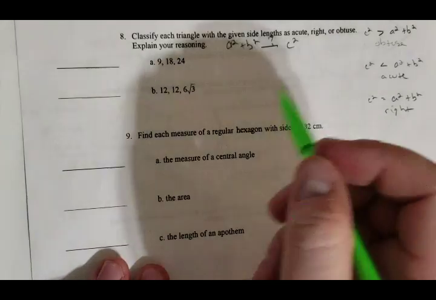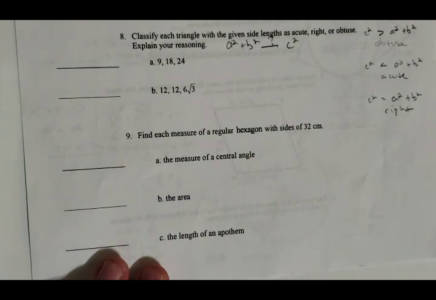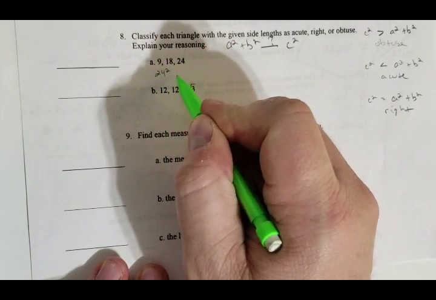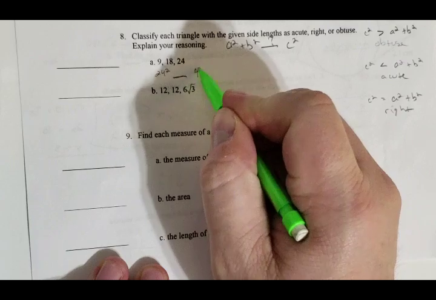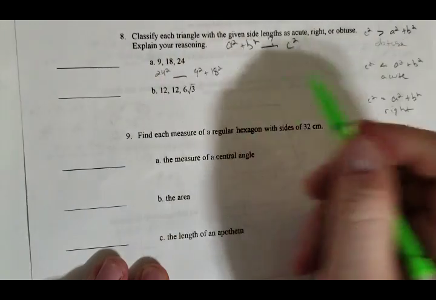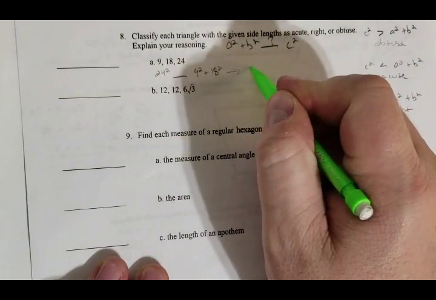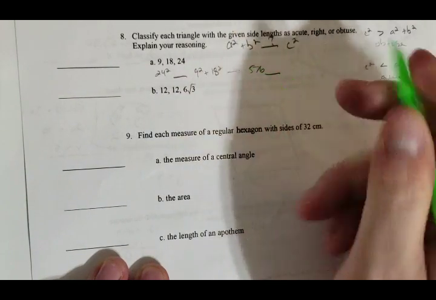So we're going to set this up as 24 squared. How does that relate to 9 squared plus 18 squared? 24 squared is 576.